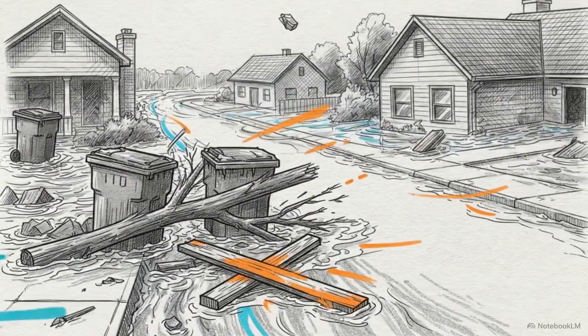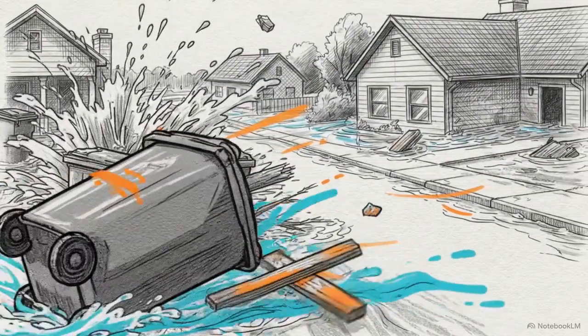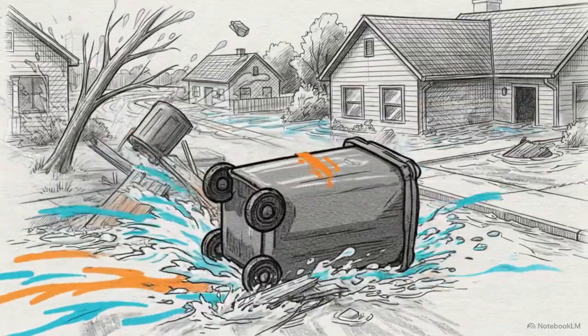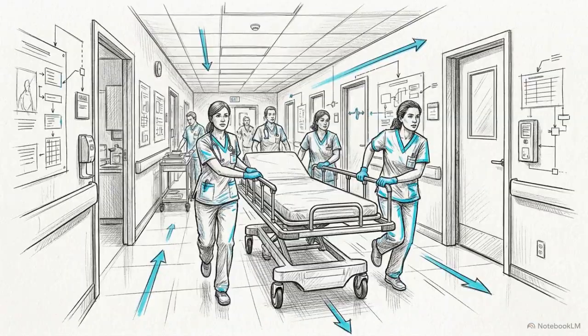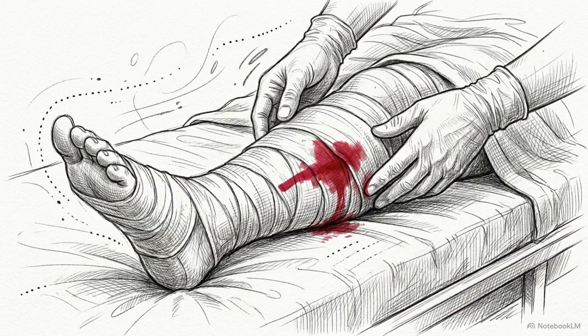When a major storm surge makes landfall, it turns suburban streets into torrents of debris and structural collapse. Hours later, the physical chaos of that environment translates into a clinical reality. A patient arrives at an emergency triage center, presenting with a severe laceration or a fractured femur.